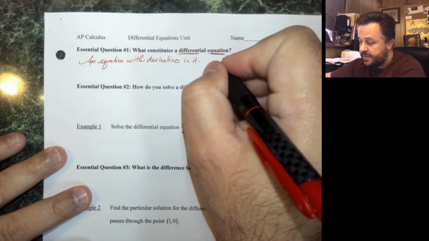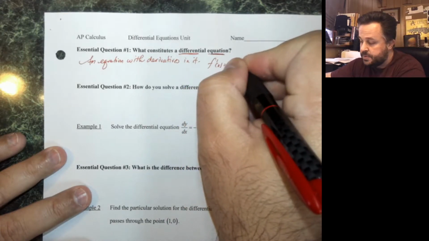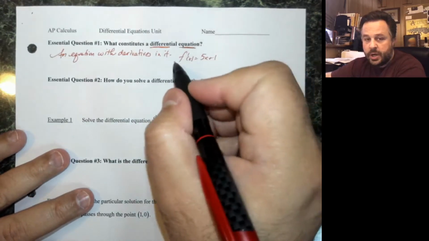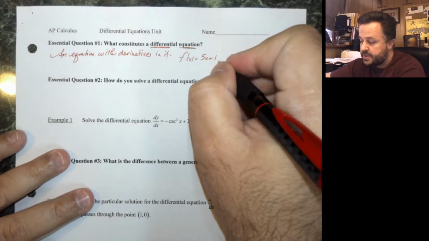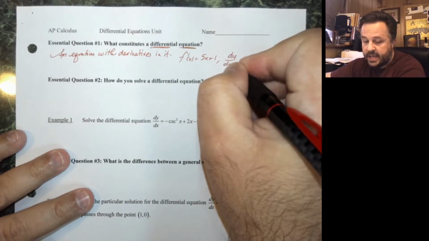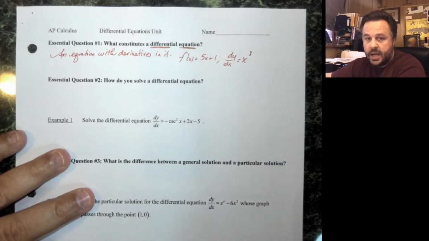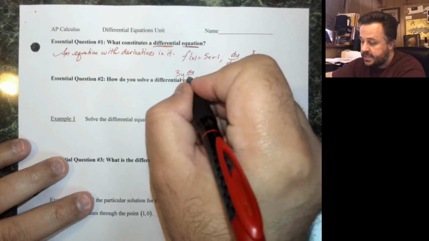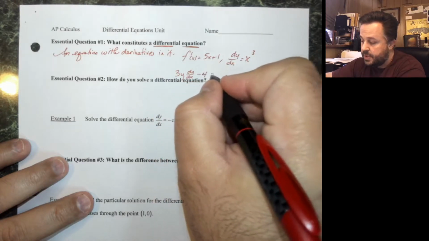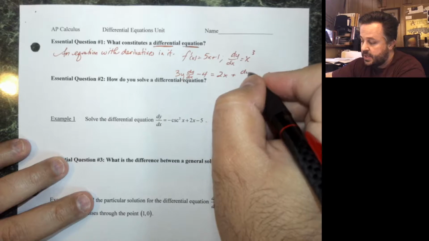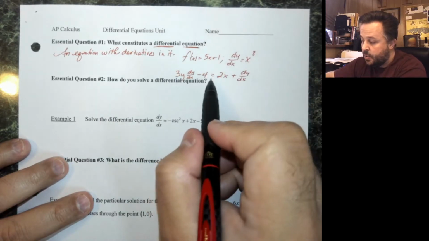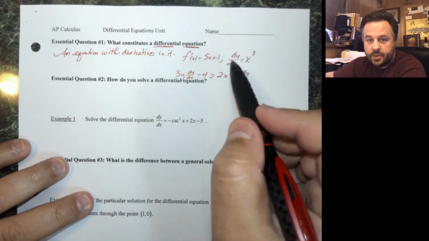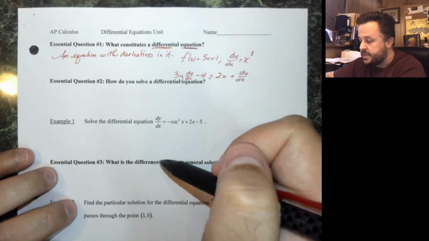So for example, if I said f prime of x equals 5x plus 1, this is a differential equation. Usually you're not going to see them with f primes. Usually it would be written as something more like dy/dx equals x cubed. Something a little more complicated might be 3y dy/dx minus 4 equals 2x plus dy/dx. So again, an equation has the equal sign, and we've got derivatives in it. Sometimes it's just on one side, sometimes it's on both sides.